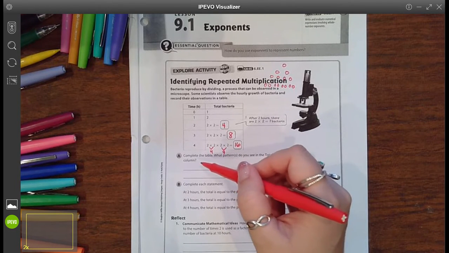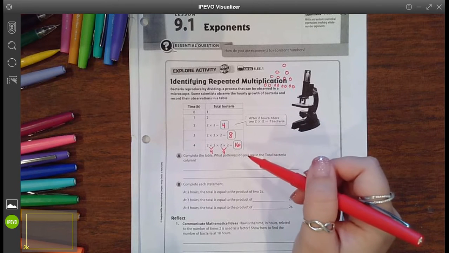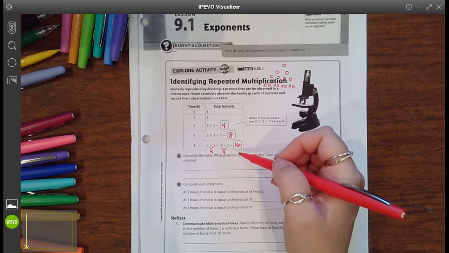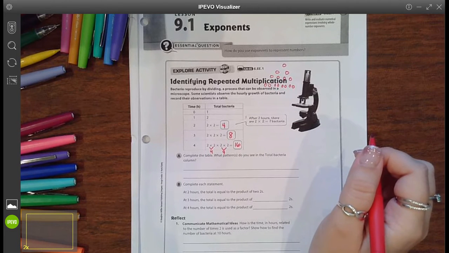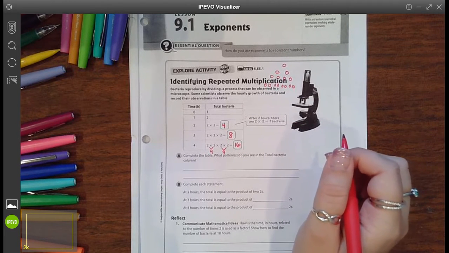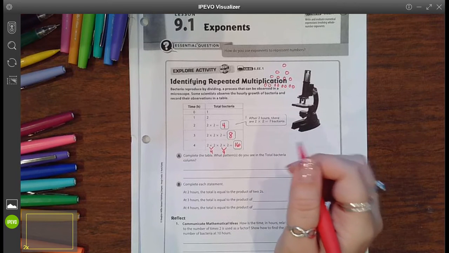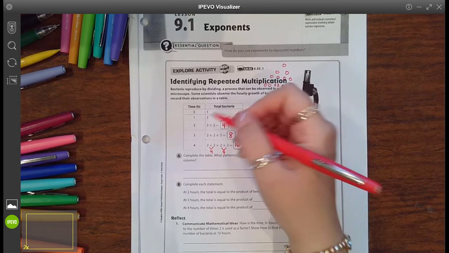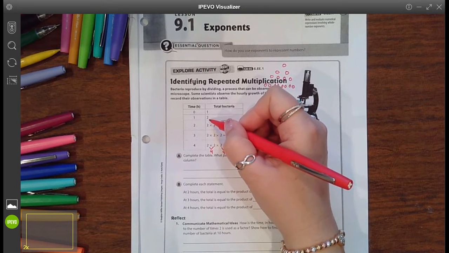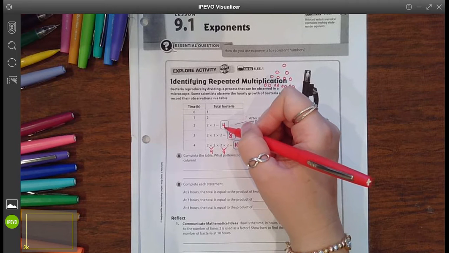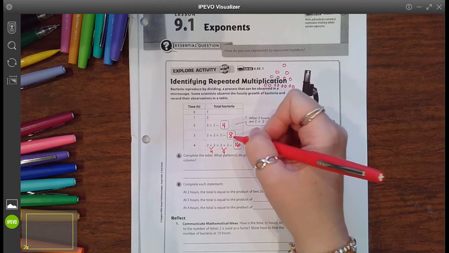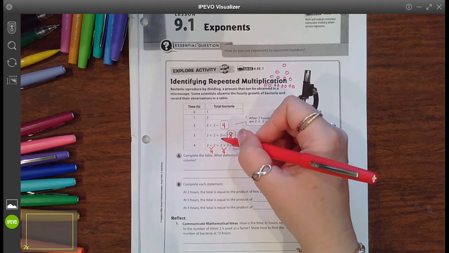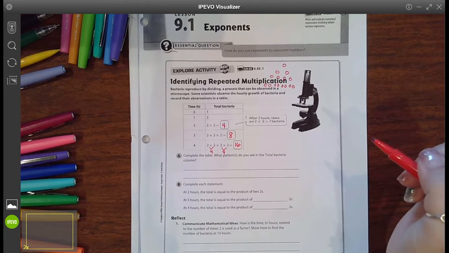First of all, they wanted us to complete the table. We did. What patterns do you see in the total bacteria column? What do you see? If you said that the total bacteria doubles each time, or each number is double the previous number, that's right. Because look, 1 times 2 is 2. 2 times 2 is 4. 4 times 2 is 8. 8 times 2 is 16. So you're taking the previous answer and then you're adding one more 2. So you're taking the previous answer and multiplying it by 2.